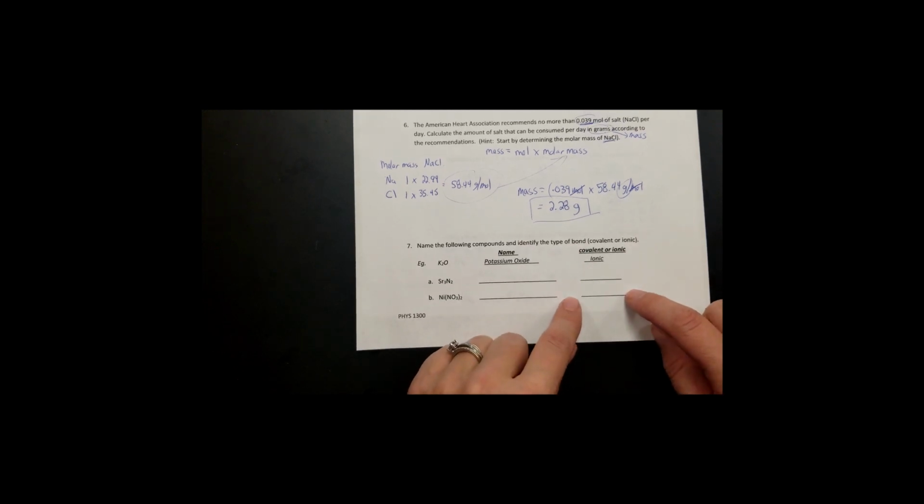All right. Well, next week we'll be looking at how to name compounds. So we're going to use what we learned to identify compounds as either covalent or ionic, based off of if it's a metal with a nonmetal or two nonmetals together. And then we'll move on to learning how to name them based off of their type as well.